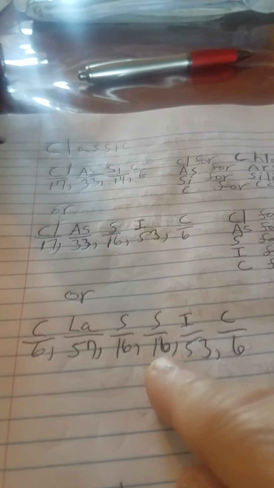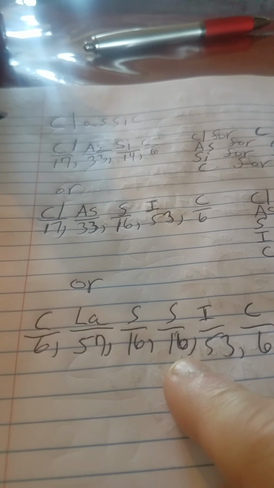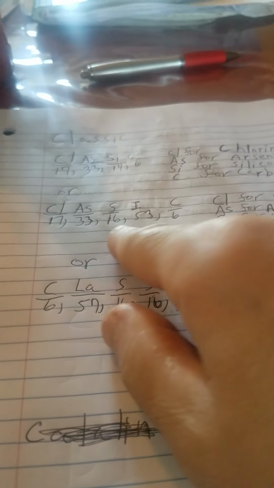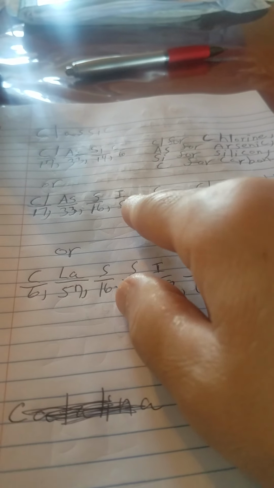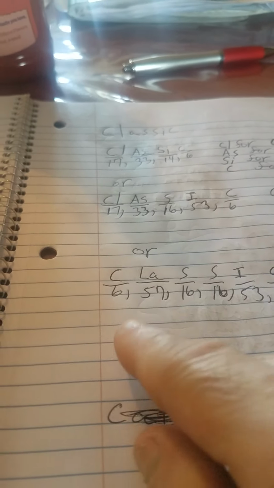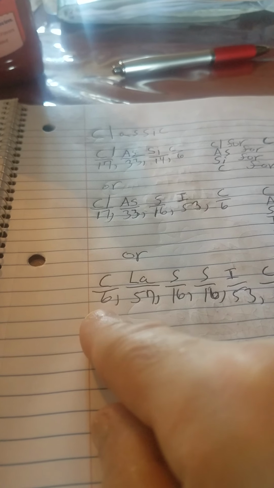And I took that, and that's 6. Remember we separated the S and I here, with 16 and 53, remember that? So I took this S here and I retained it for 16, and the capital I is now 53 for iodine, and capital C for carbon. You understand what I'm saying to you? I took the C from Cl for chlorine and I made it a C by itself for 6, carbon.